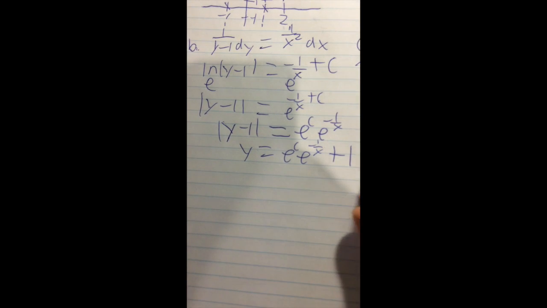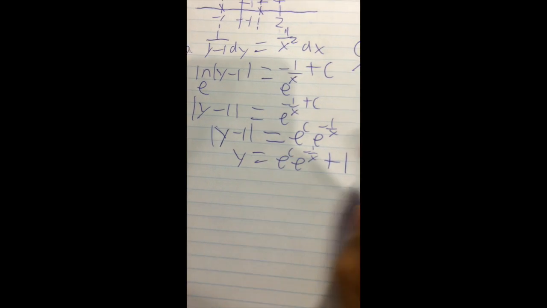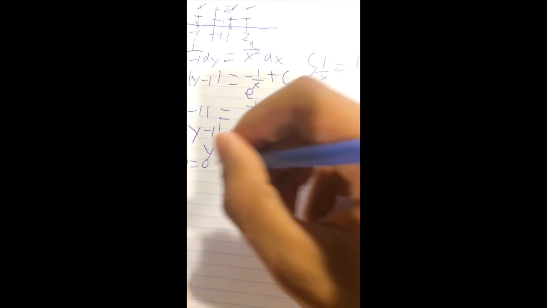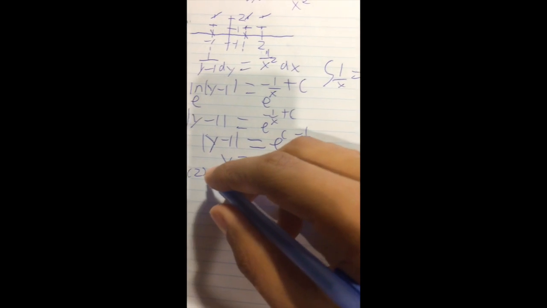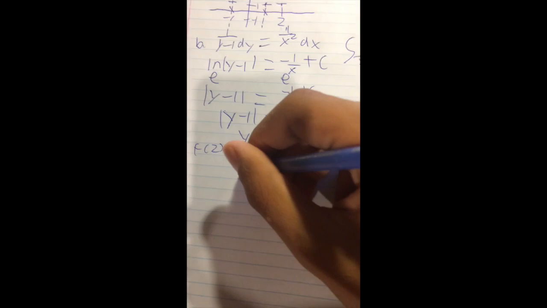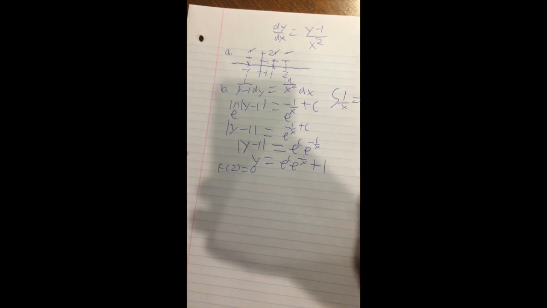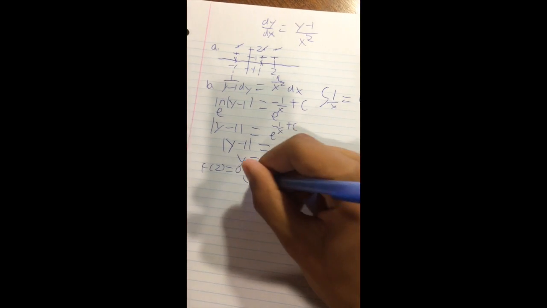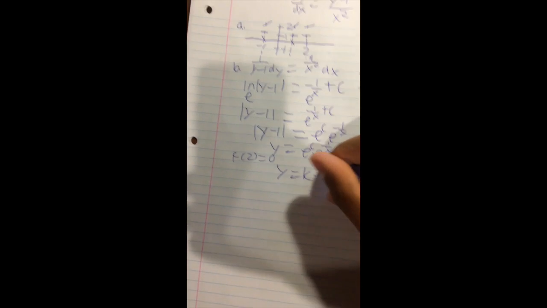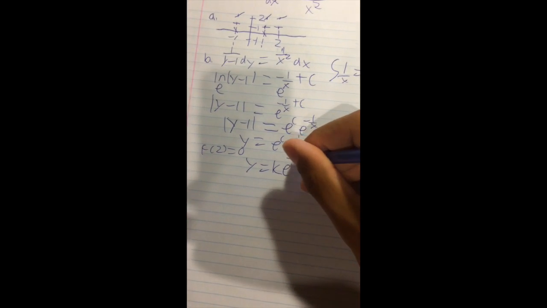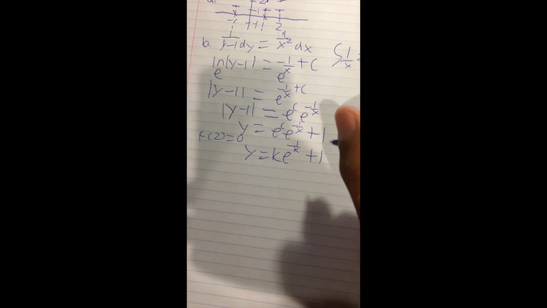And now because they told us initially that f of 2 equals 0, we're going to plug in f of 2 to find what this number is, which we'll call e to the c equals k. So y equals k e to the negative 1 over x plus 1.